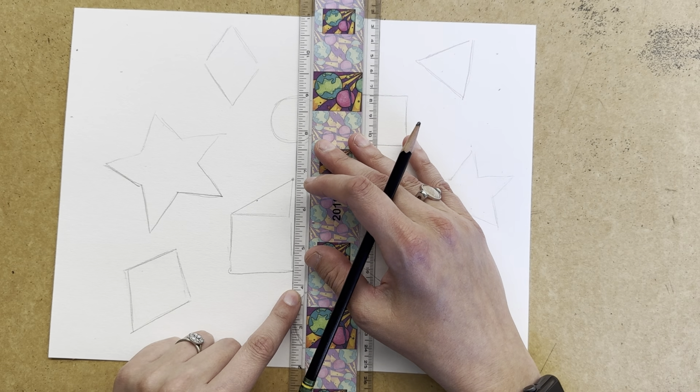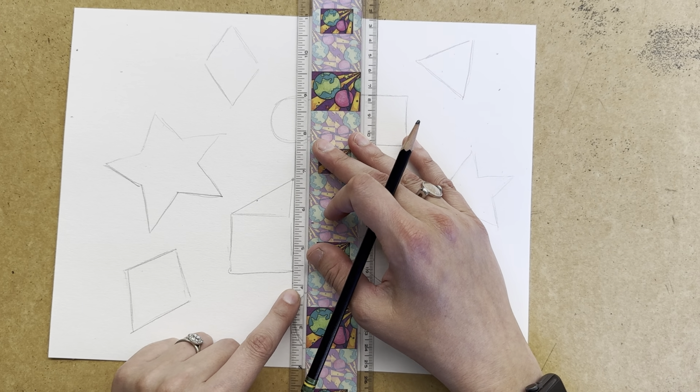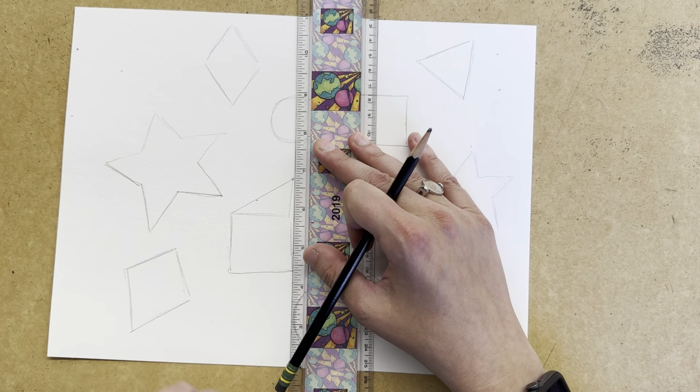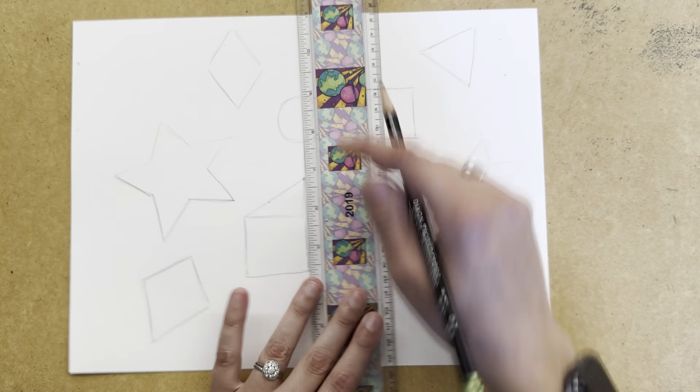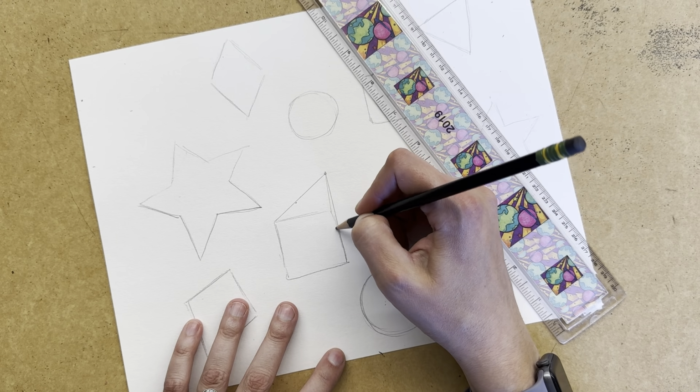Now, I want you to take a look. You'll probably have something that looks like this too. Not a ton of space there, right? But it's there. So I'm going to draw it in. It's a very skinny space though, and that is okay.